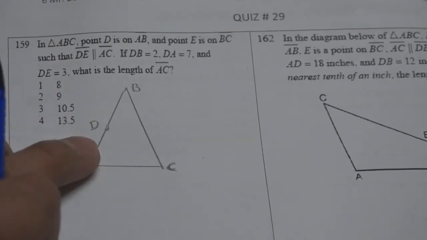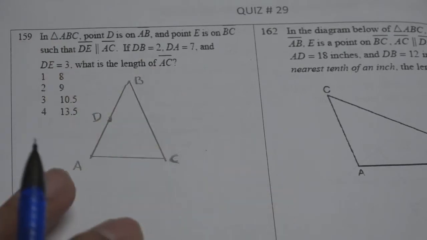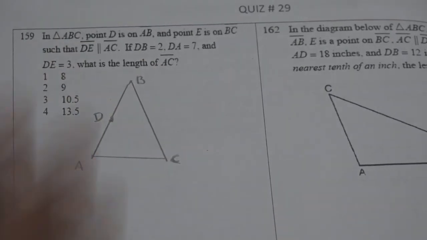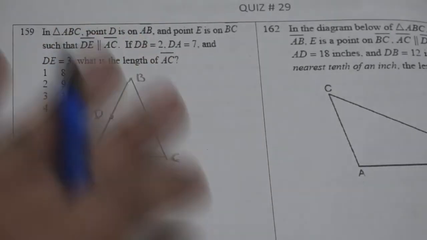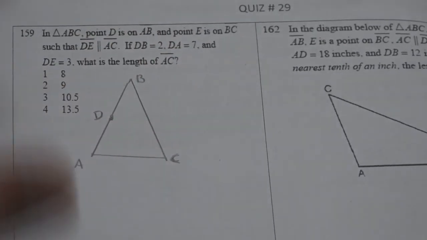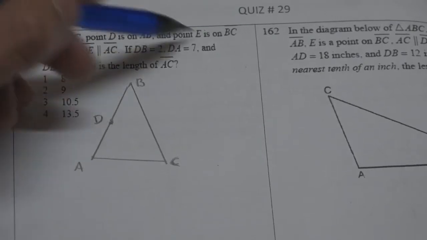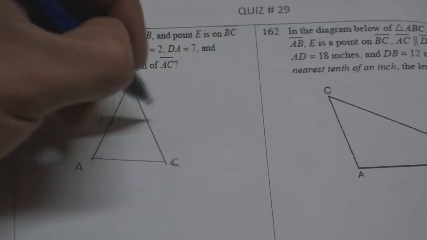Now look at where I'm plotting the point, because this is what we're looking at. This is all about mid-segments. If this was a problem on the regions, you have to make sure that you read the full problem. But since this is a lesson and we're already talking about mid-segments, it's okay to put it right here. And point E is on BC.